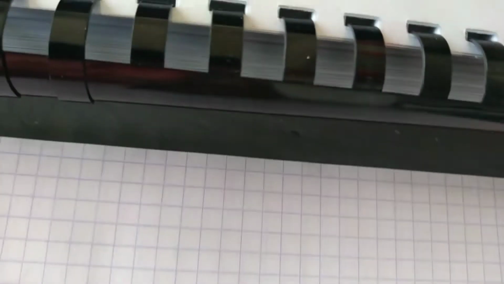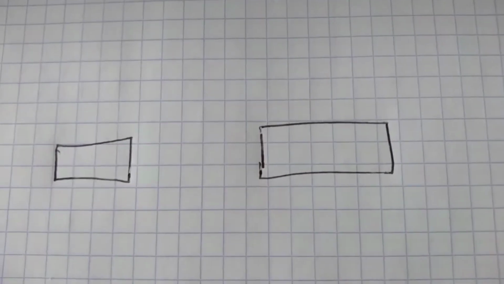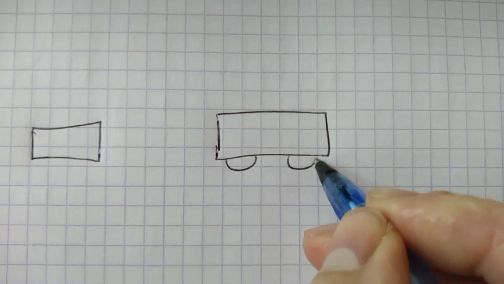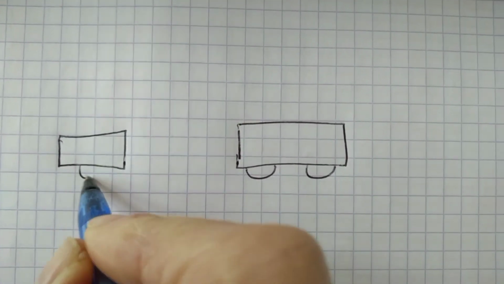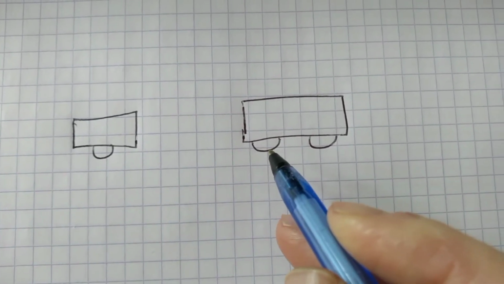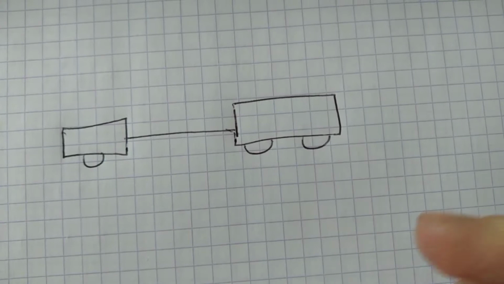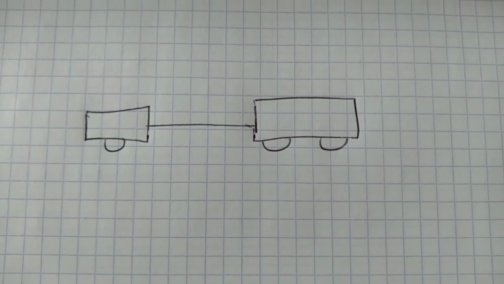So we've got a car and a trailer, and these only need to be as accurate as you want to make them. If you want to make it look like a car and a trailer, that will help you remember which one's which, but you can use 2 rectangles, 2 blobs, whatever you want.